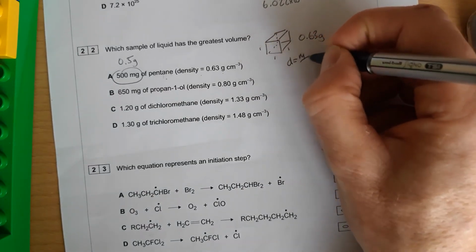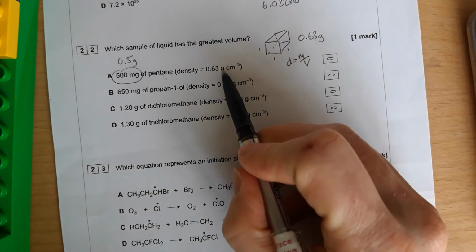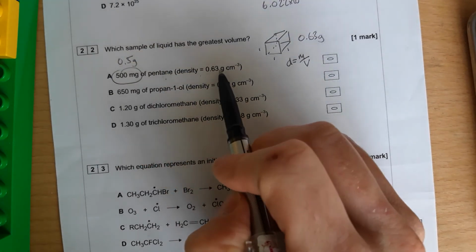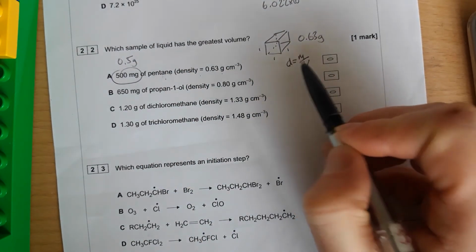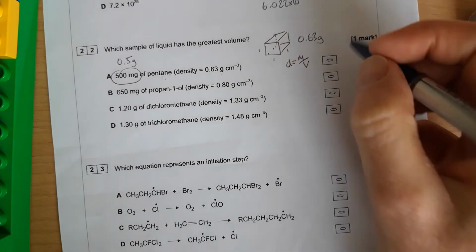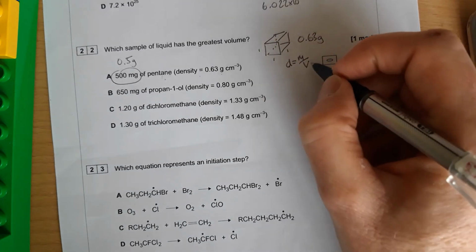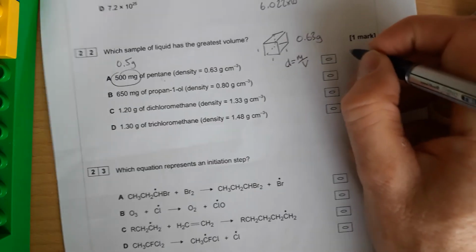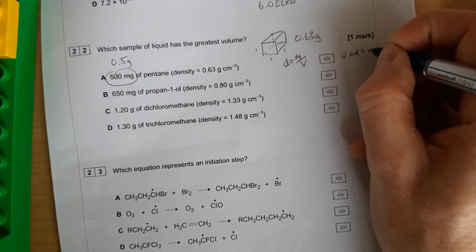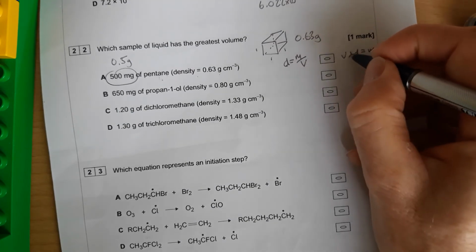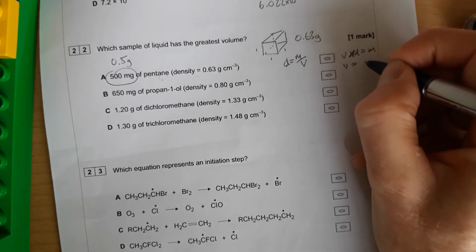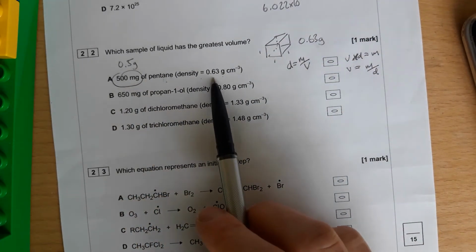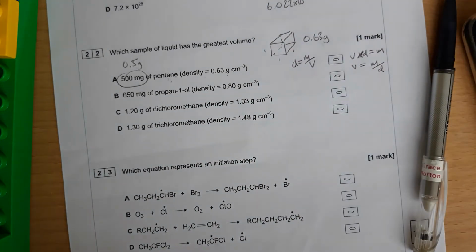density equals mass divided by the volume. If you look there, mass divided by the volume, grams per centimeter cubed. So we've got a mass and a density. So if D equals M over V, I'm going to take the V up. V times D equals M. And therefore volume equals mass divided by density. So in each case, if I take the mass and I divide it by the density, I'll work out the volume.